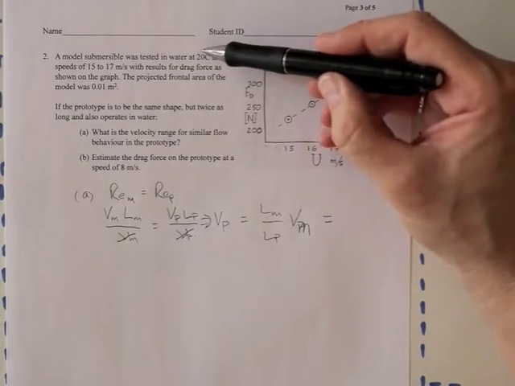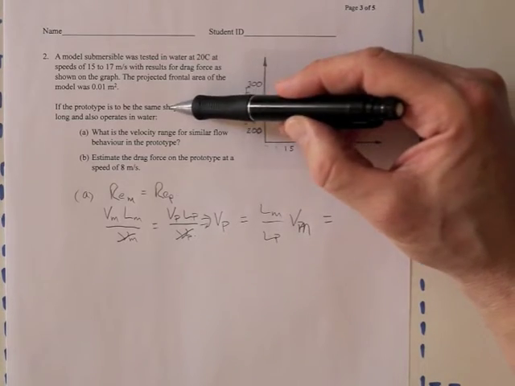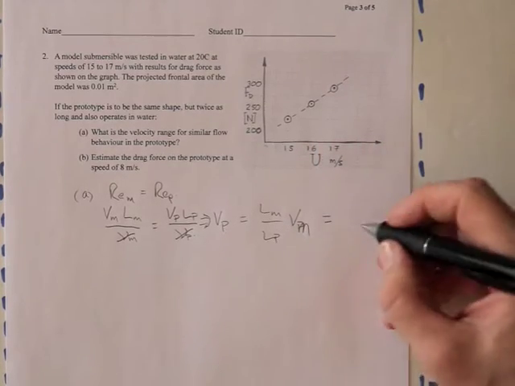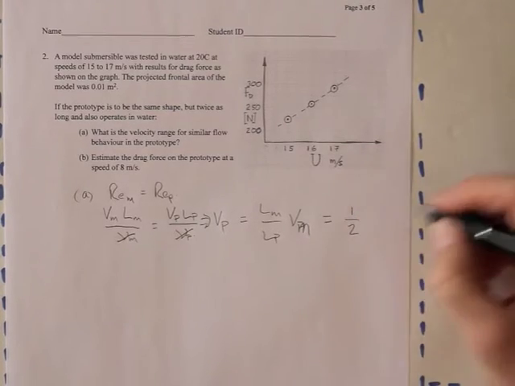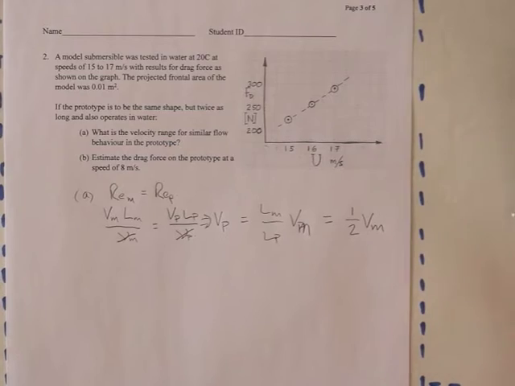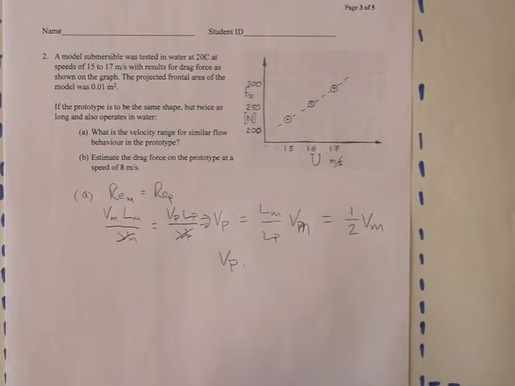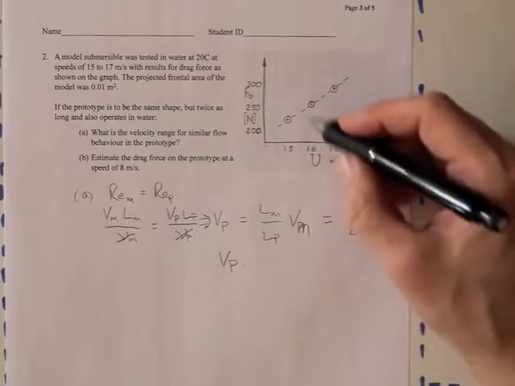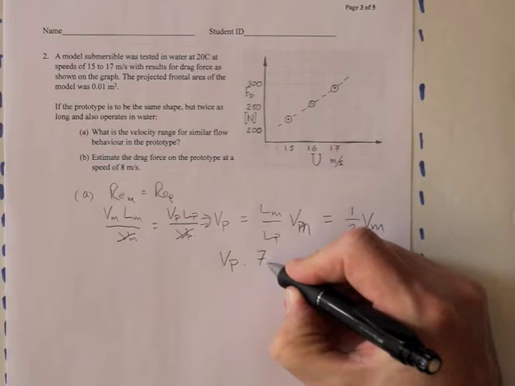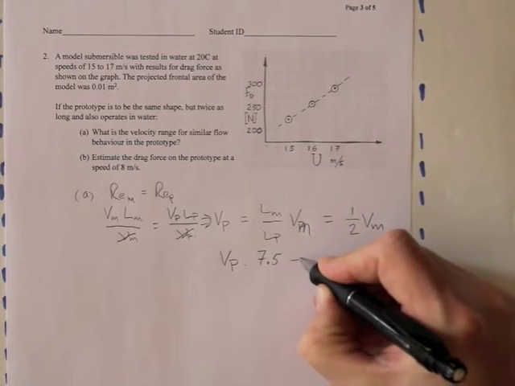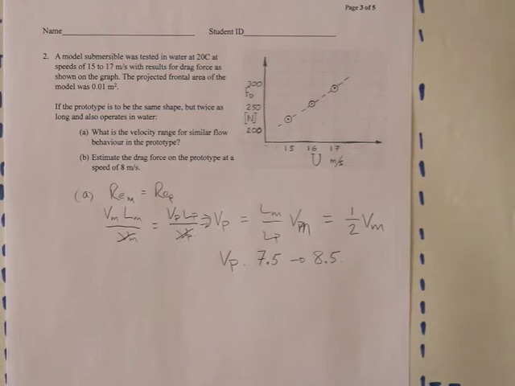Length of the model is 1/2 the size of the prototype, so that's say 1 and 2 times V model. The prototype velocity range will be ranging from, instead of 15 to 17, it'll range from 7.5 to 8.5 for corresponding operating conditions.